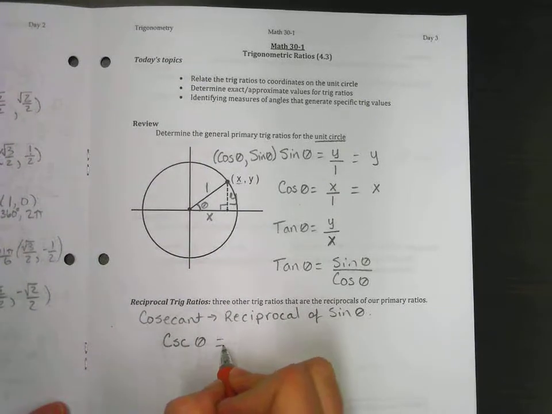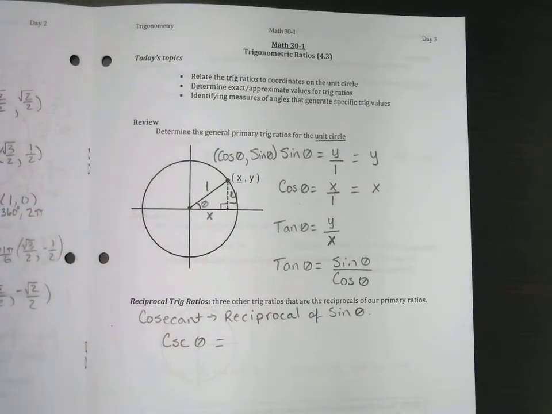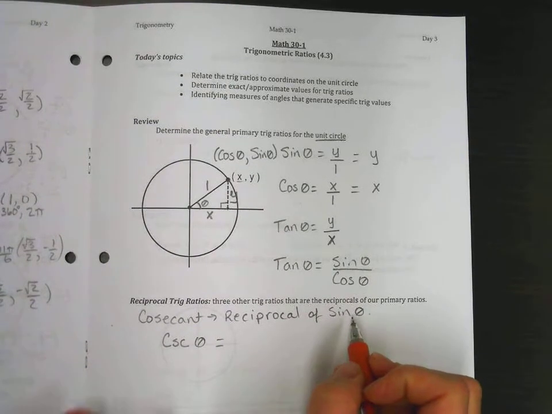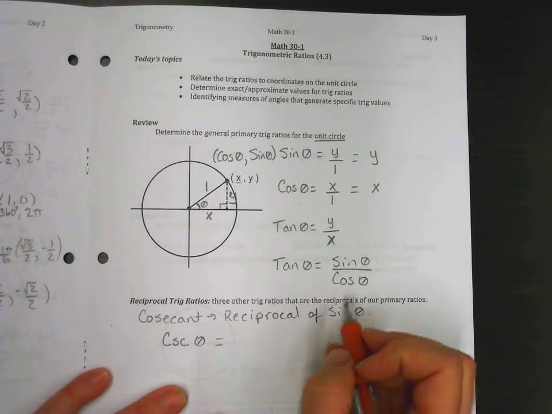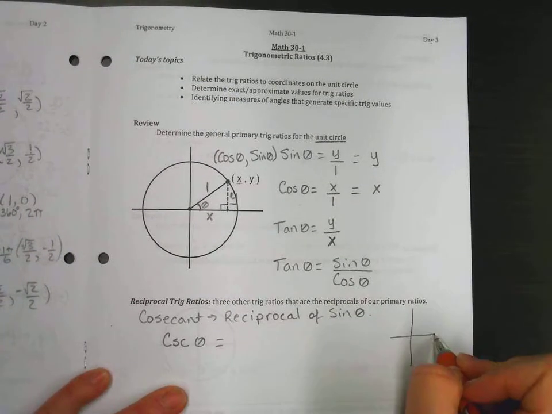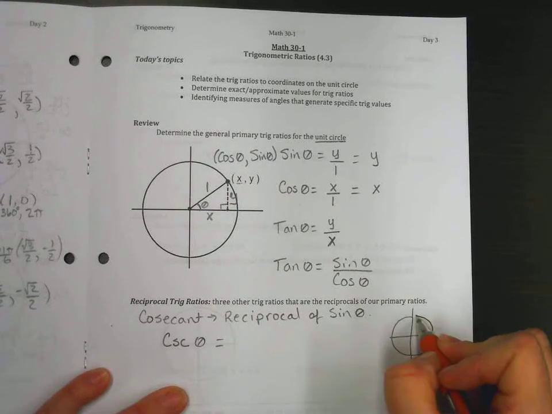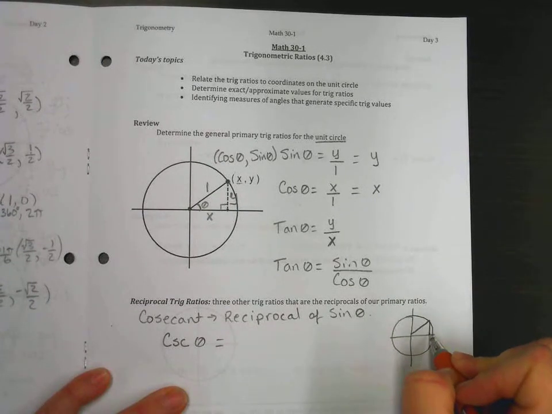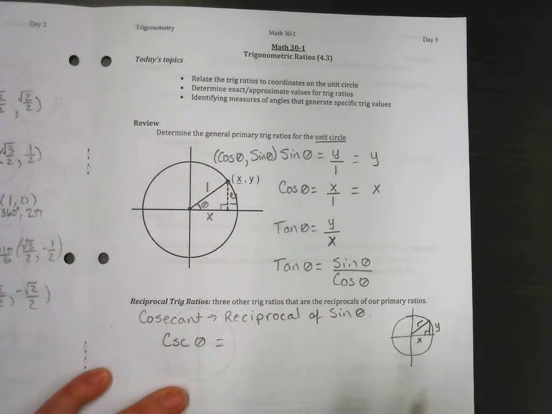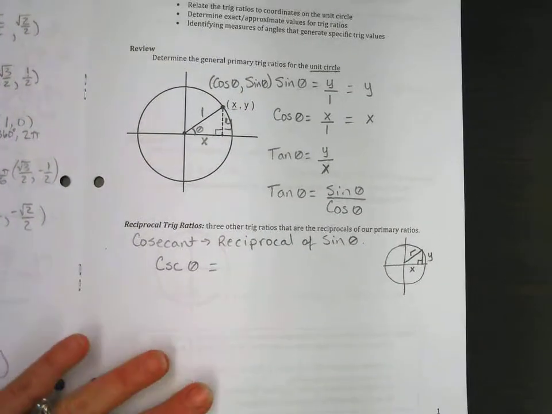So technically what we are doing is we are reciprocating our sine ratio. So if we were to talk about our sine ratio in terms of our triangle, this is x, this is y, and not necessarily on the unit circle, this would be our radius r.